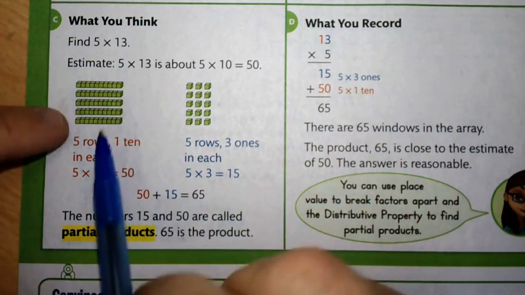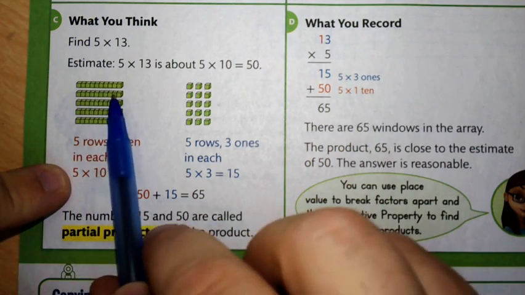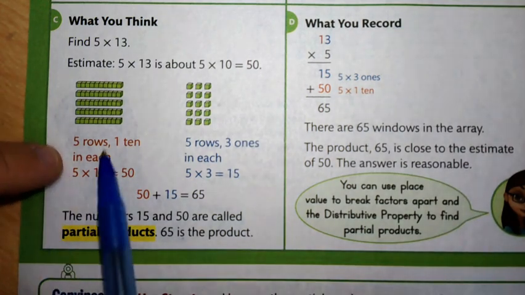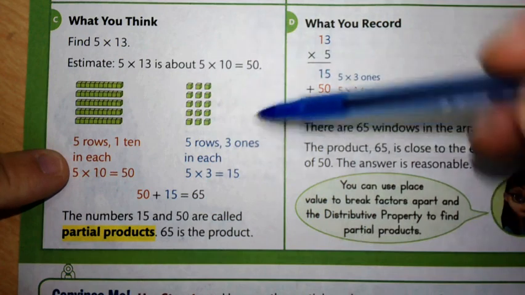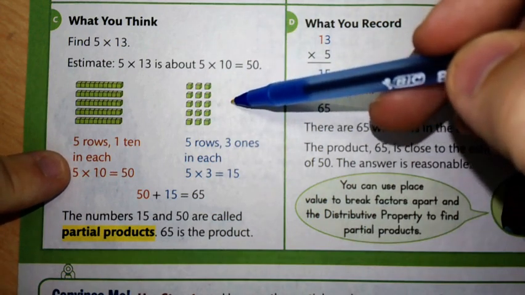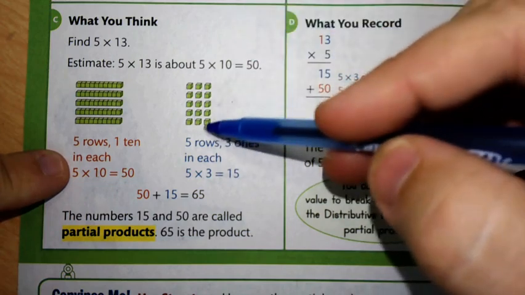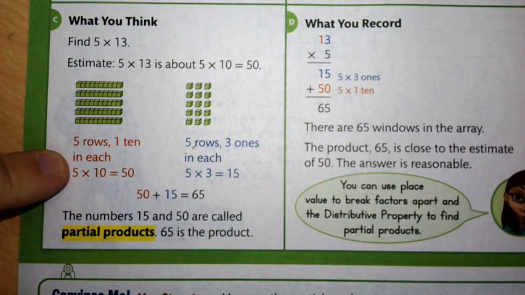All right. So what I'm going to do is I'm going to start with my 10s. And I'm going to say 5 times 10 because there's 5 rows and there's 10 in each of those. Well, 10s are those easy numbers for us to work with. So 10, 20, 30, 40, 50. Now we're going to work on our 1s place. And so we still have 5 rows, but there's 3 in each row. So we are going to do 5 times 3, which gives me 15.